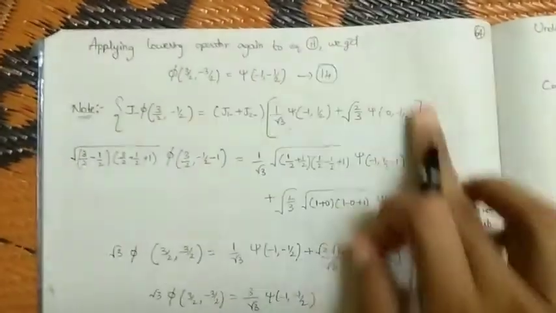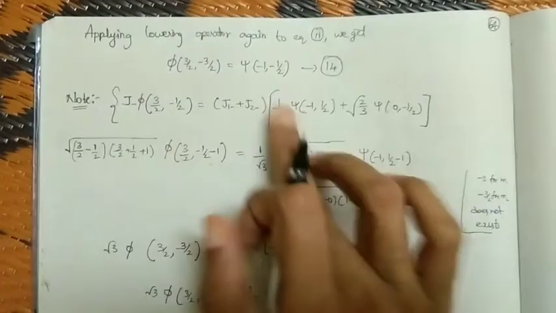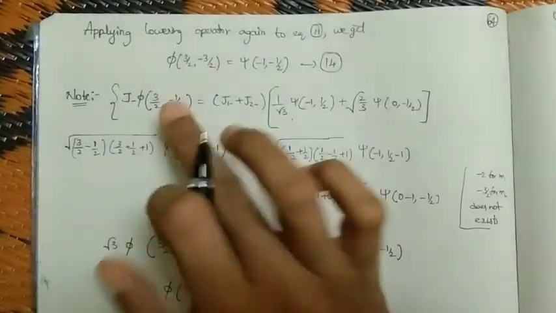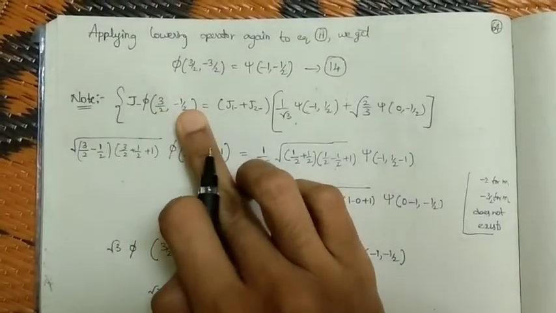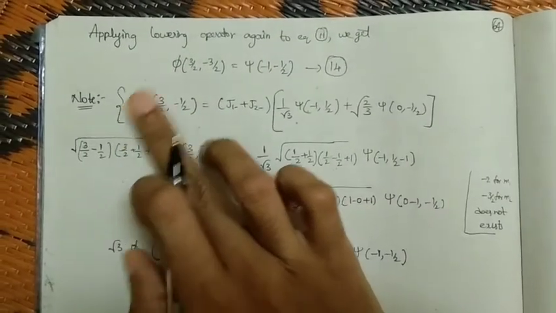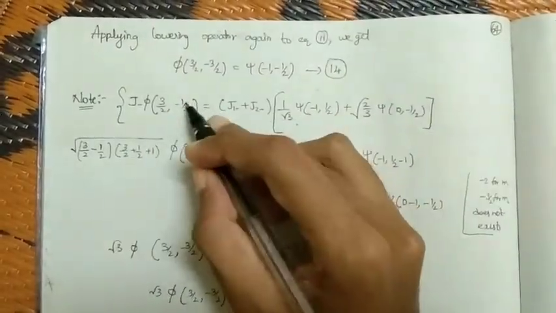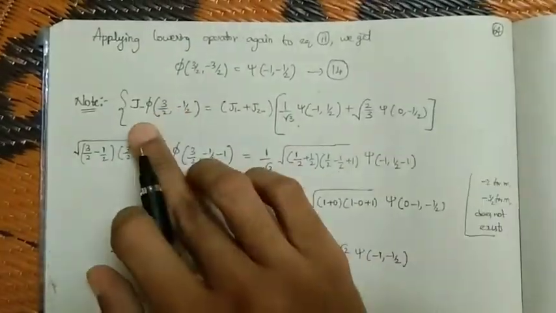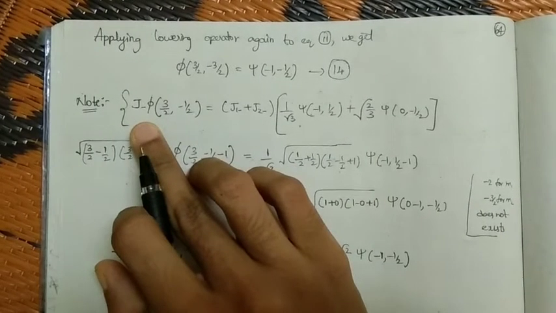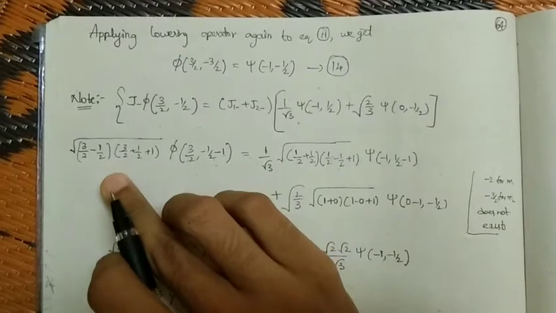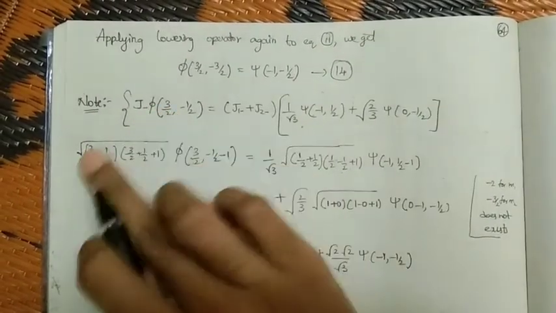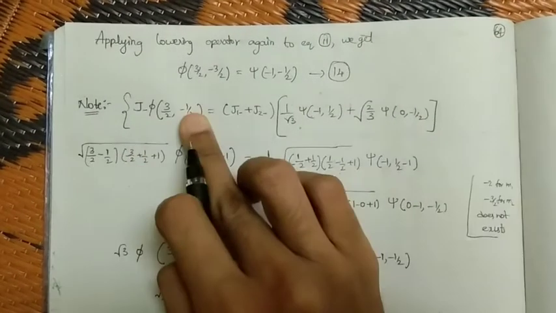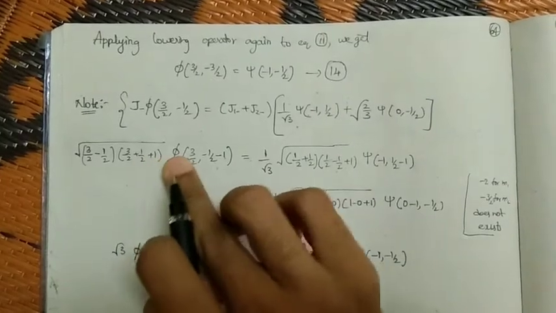So this is the operation. This is equation 11 and we are operating J minus on both sides. Now on the left hand side, here j is 3 by 2, m is minus half. When J minus operates on the wave function, it reduces the value of m by 1, so minus half minus 1. J is 3 by 2, so the eigenvalue is root of (j plus m) into (j minus m plus 1). Here j is 3 by 2 and m is minus half, so j minus m is 3 by 2 minus of minus 1 by 2, that is 1 by 2 plus 1.